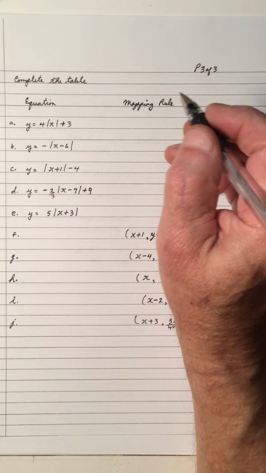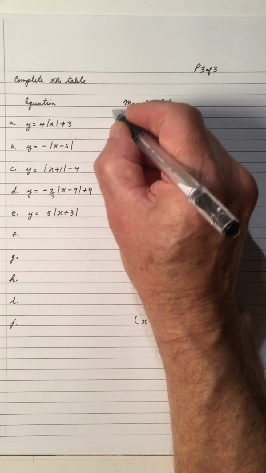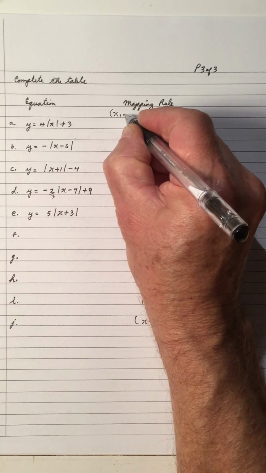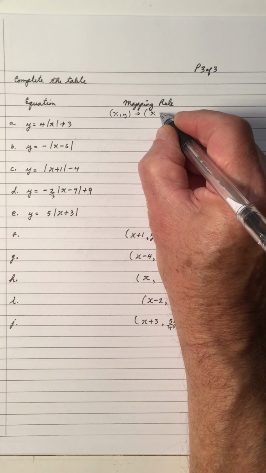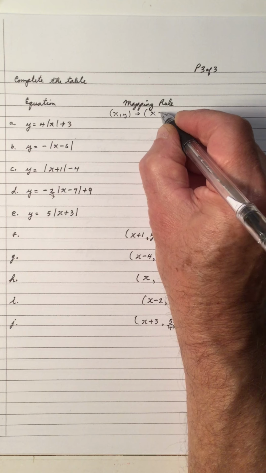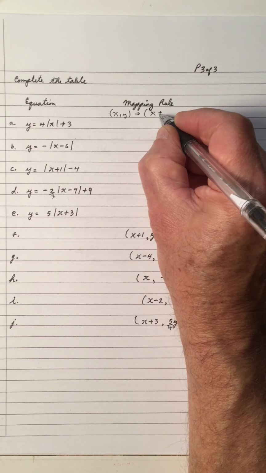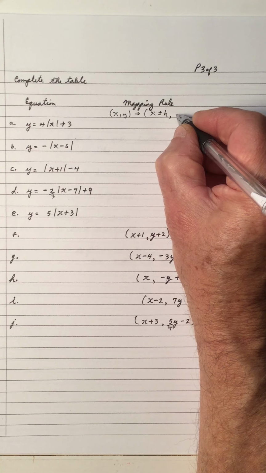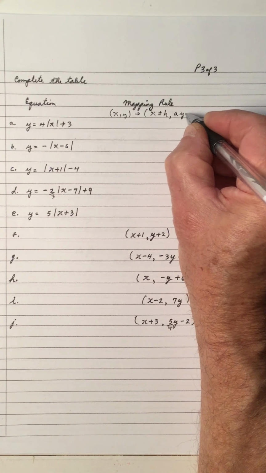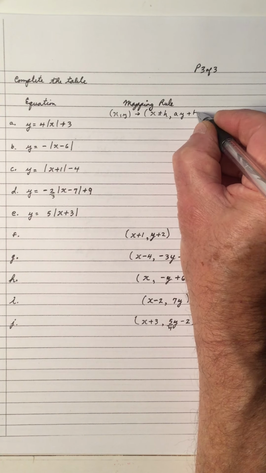Well, let's see. The mapping rule is x comma y maps to x, and it could be plus or minus h, and y plus k.